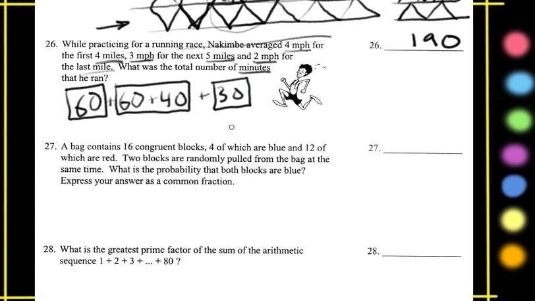Okay, a bag contains 16 congruent blocks, 4 of which are blue, and 12 of which are red. 2 blocks are randomly pulled from the bag at the same time. What is the probability that both blocks are blue? Express your answer as a common fraction.